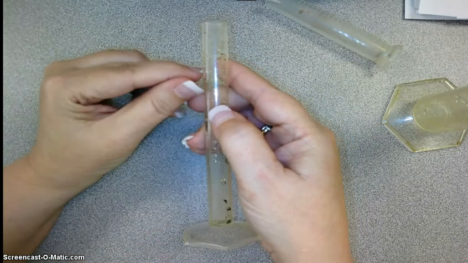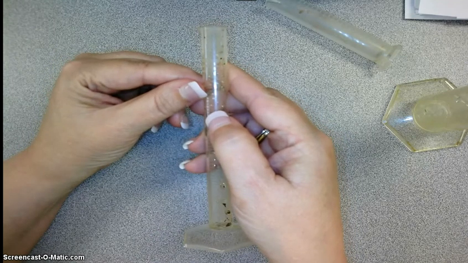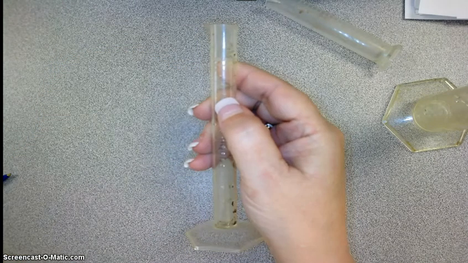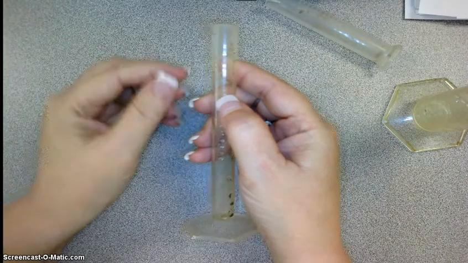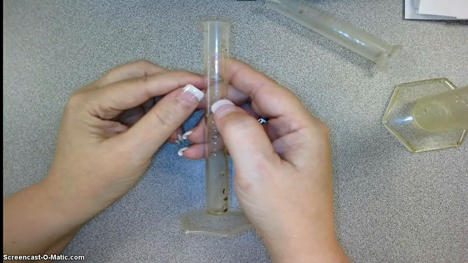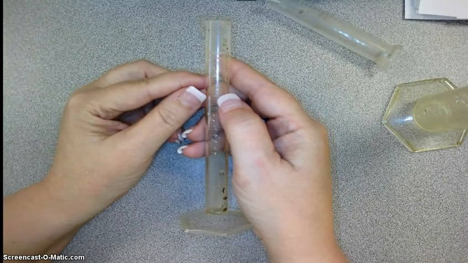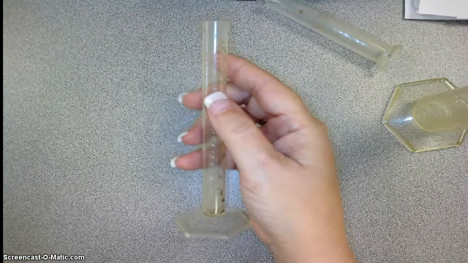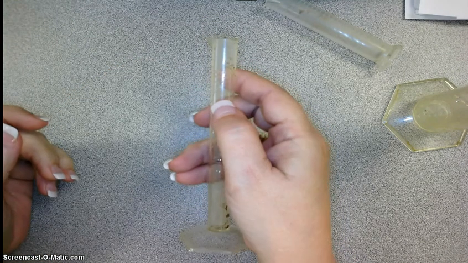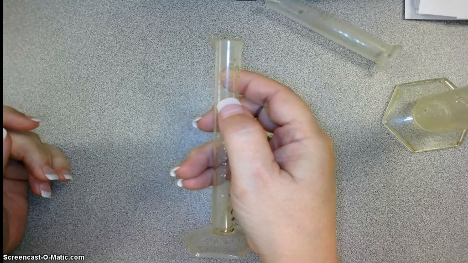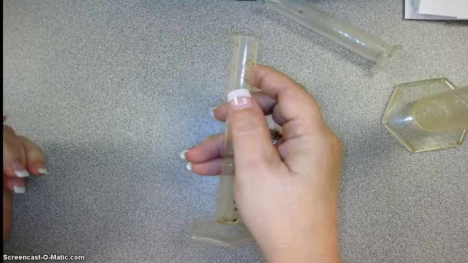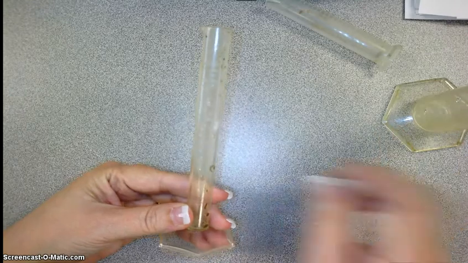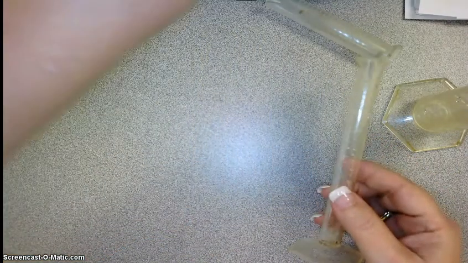So halfway between would be 9 millimeters, and then I have 1, 2, 3, 4 marks in between, so each mark is 0.2 milliliters. You can always just count up. If halfway was 9, that'd be 9.2, 9.4, 9.6, 9.8, and then finally 10. So you have to figure out what they're counting by before you can actually use it.